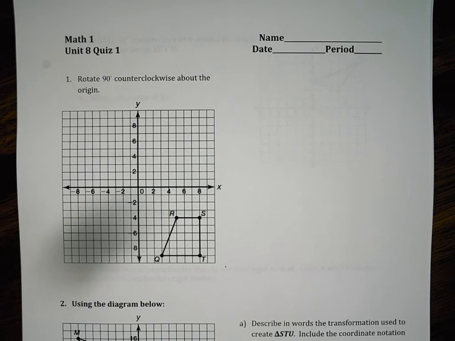If you were on our Math 1 Zoom meeting yesterday, you already have these solutions. But if you weren't there, I will go ahead and complete the Unit 8 Quiz 1. Hopefully you did it on your own, and now you're just using my video to check your answers, and you are not just copying all my answers, because in the long run, we've talked about that many times, it won't help you. Okay. Rotate 90 degrees counterclockwise about the origin.